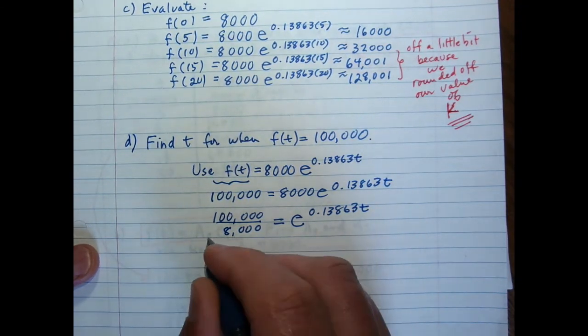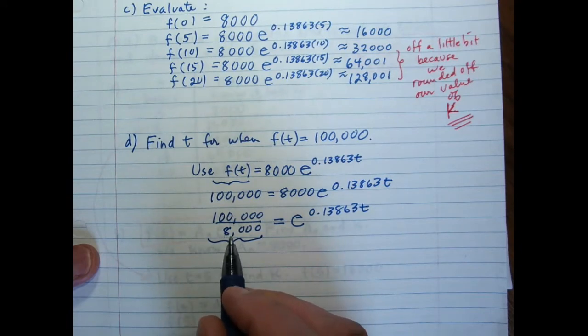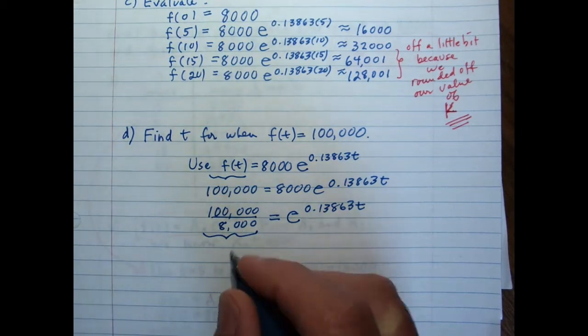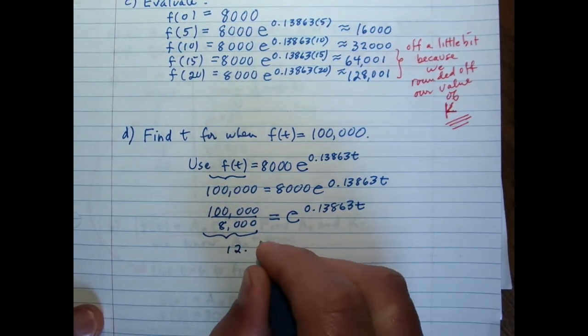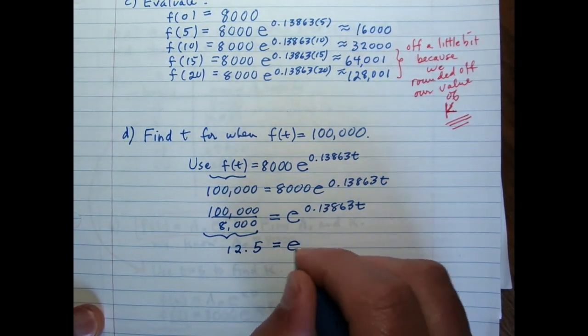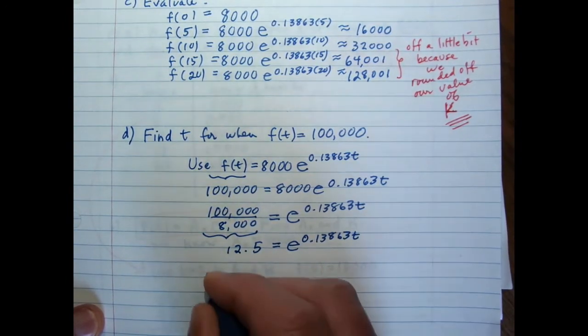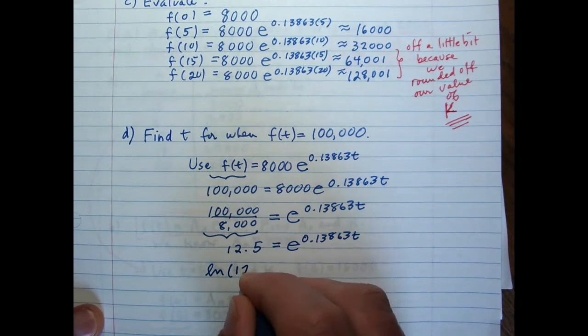I can reduce this a little bit. It's 100 over 8, and it's okay to use a calculator. You don't have to write fractions. It's actually 12.5 equals e to the 0.13863t. Now I'm going to take ln on both sides.